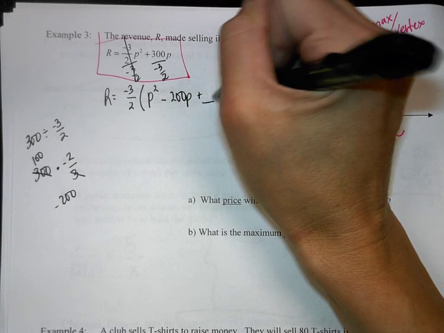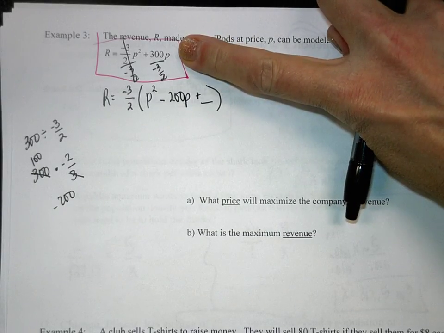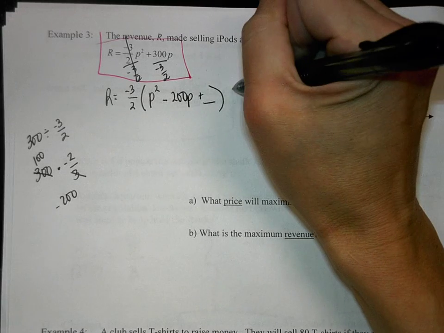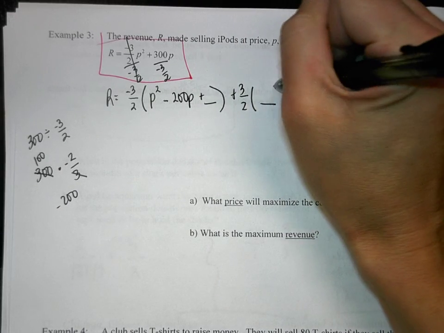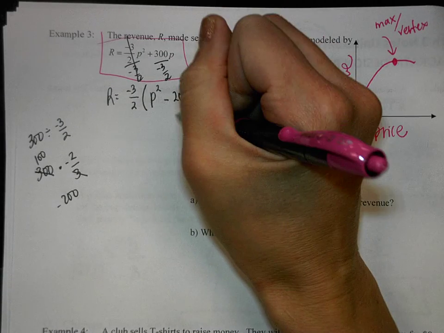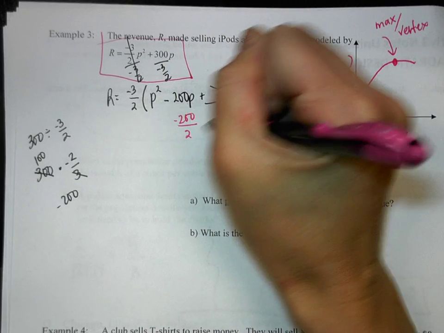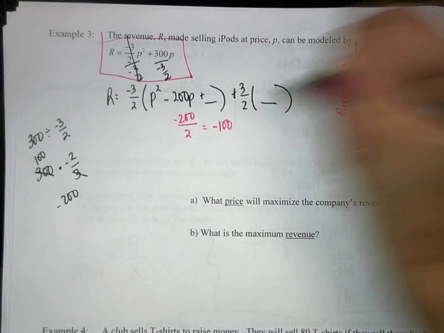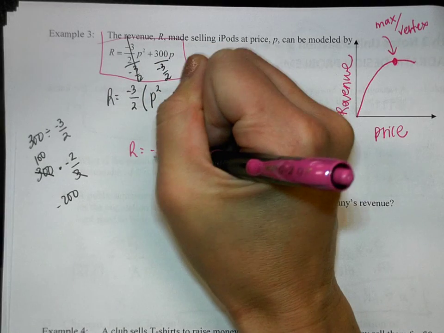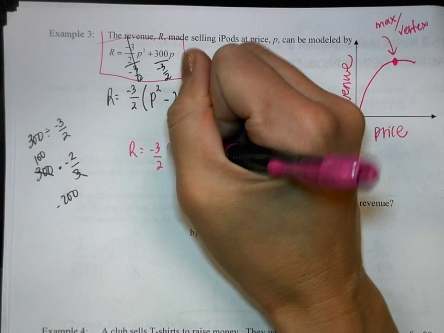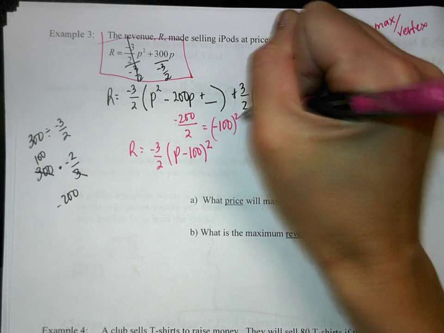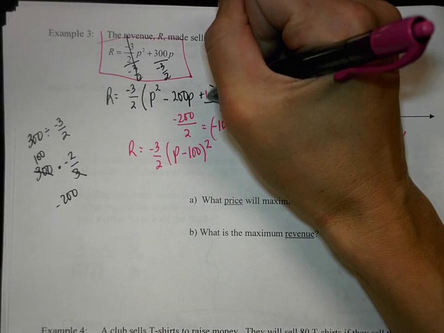Plus blank. I don't have any numbers here at the end, right? And then what do I still need? Plus 3 over 2 times blank. Okay, what's next to completing the square? Good. So negative 200 divided by 2 equals negative 100. It's up to you right now if you want to write your square or if you want to wait. But I know this is going to end up becoming R equals negative 3 over 2 times P minus 100 squared. And then we have to square that negative 100, which makes 10,000.